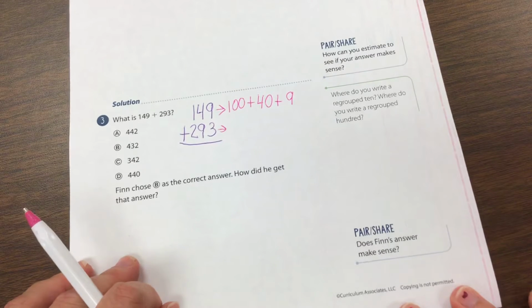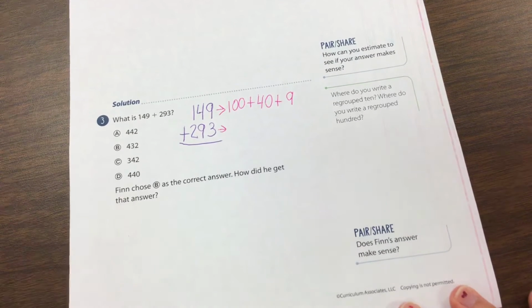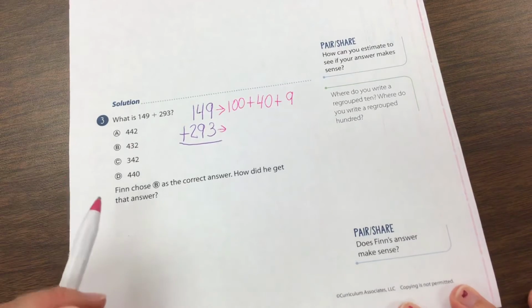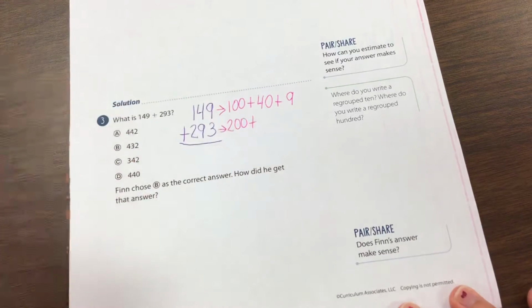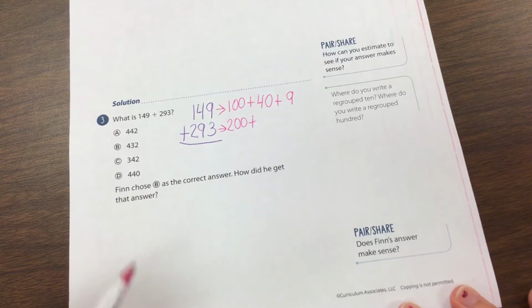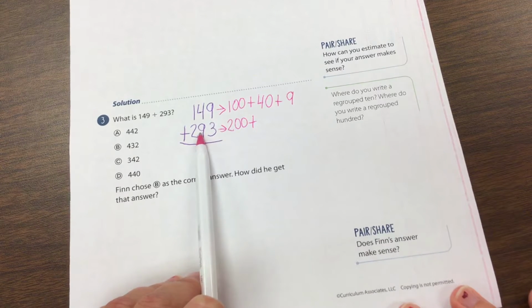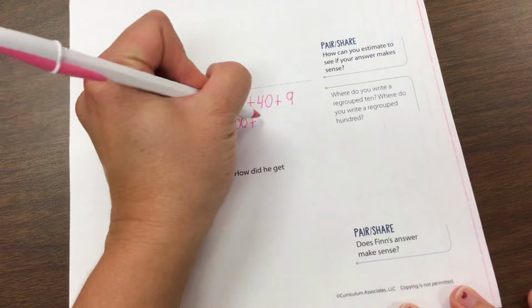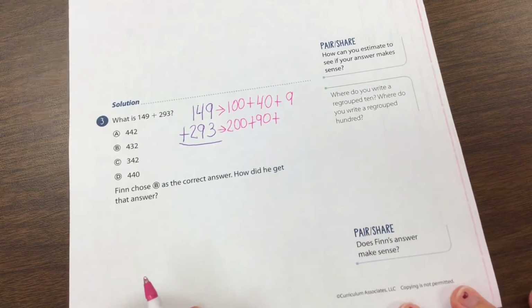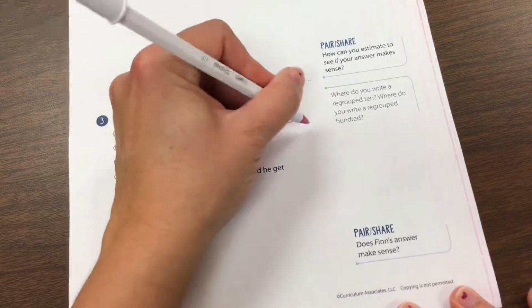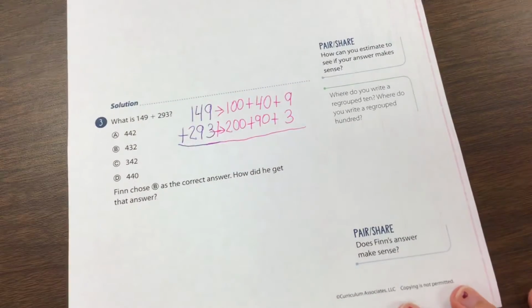Let's go to 293. How many hundreds are there in 293? I hope you're thinking 2, and that makes 200. How many tens are there in 293? There are 9, and 9 tens gives us what number? 10, 20, 30, 40, 50, 60, 70, 80, 90. And how many ones in 293? There are 3. Now, let's add them up all together.